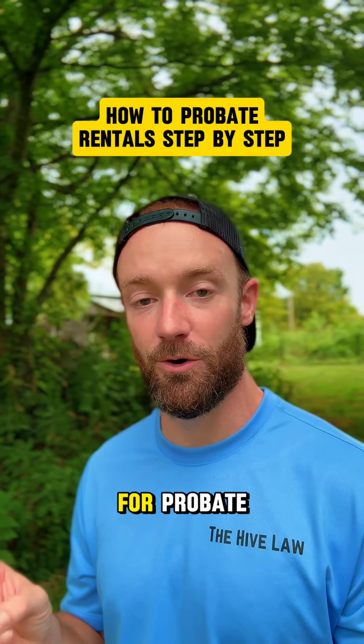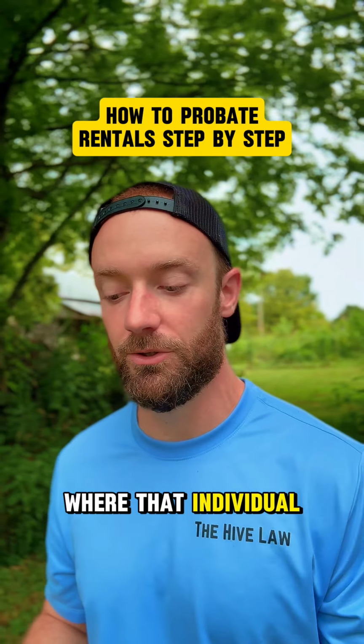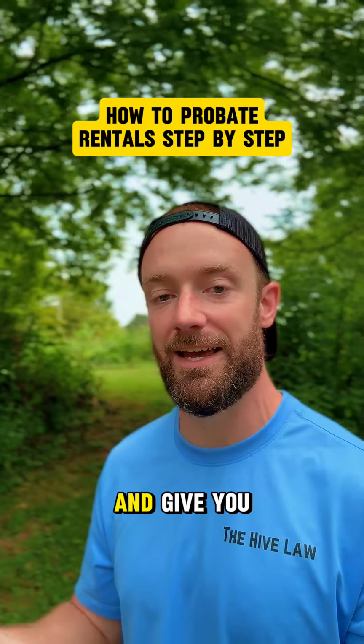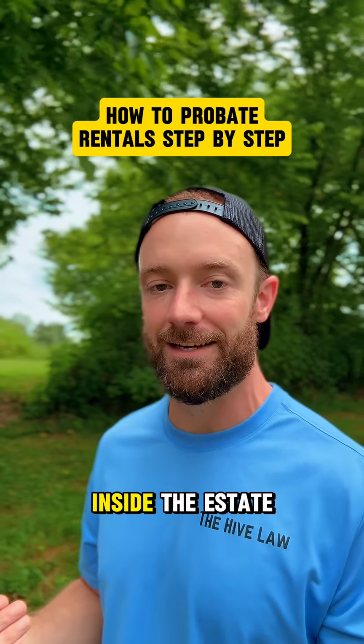the petition for probate. You file those 3 documents at the probate courts in the county where that individual lived. At that point, the probate courts will open up the probate process and give you the letters of testamentary, which gives you the authority to manage the assets inside the estate.